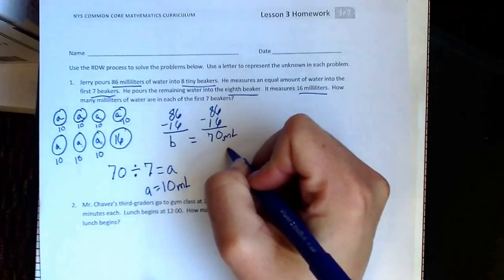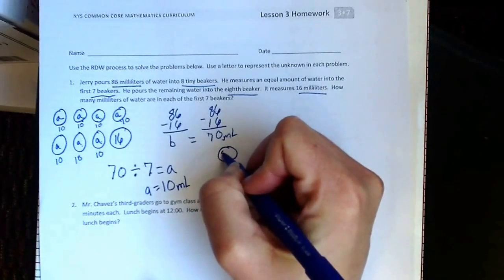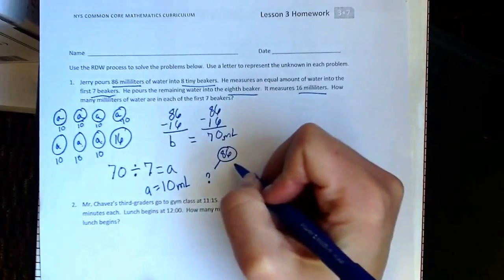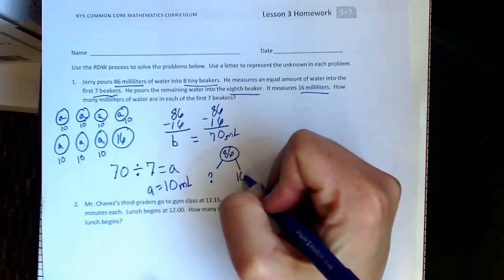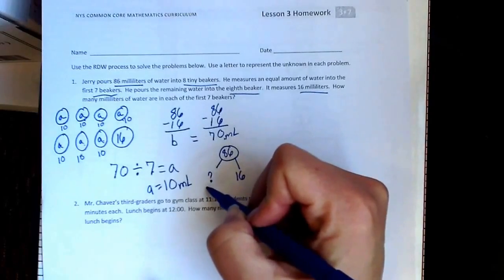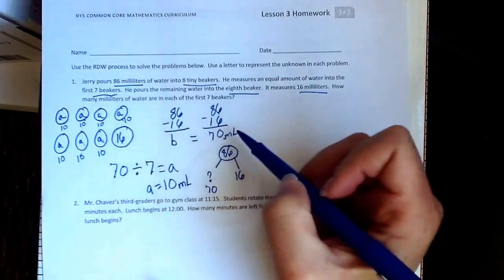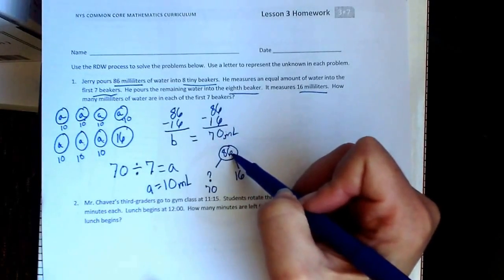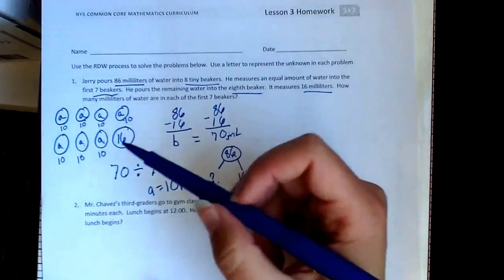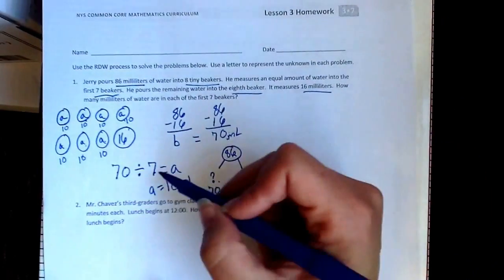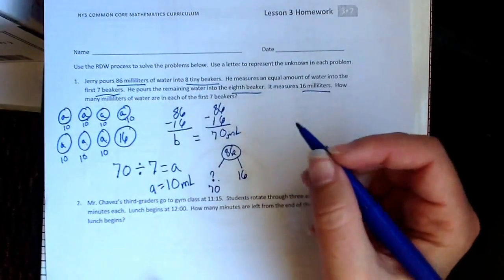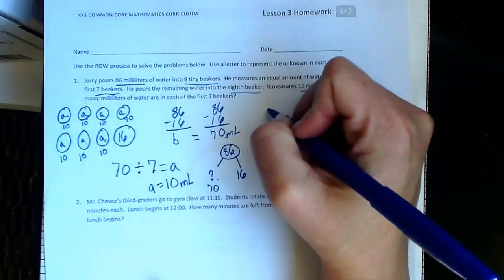If you kind of think about it too with a number bond, there's 86 total milliliters. How many milliliters will it take plus the 16 that I already have? We know that this question mark is going to be 70 from the math that I did here. My 86 minus 16 left me with 70 milliliters that still needed to be divided up equally in those 7 containers. So how many milliliters of water are in each of the first 7 beakers?